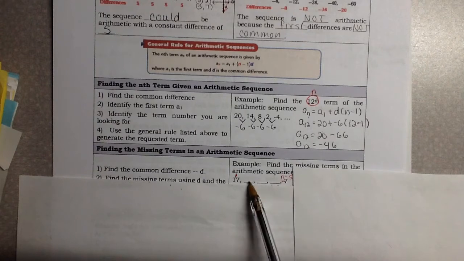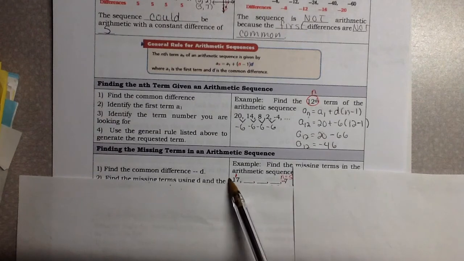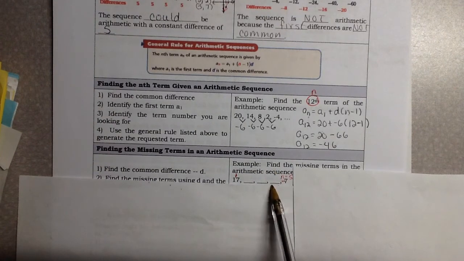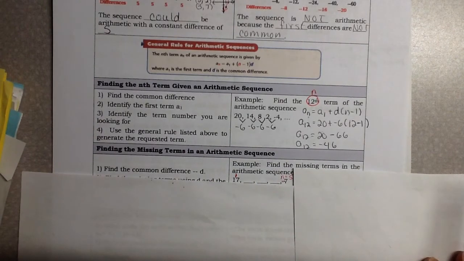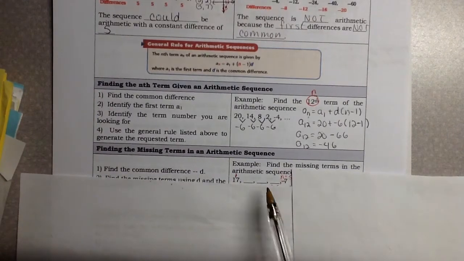Now, you might be able to see it quickly. It might take you a while. We could have a more difficult sequence where you can't find it. So these are the steps that I want you to find. The first thing I want you to find is the common difference. And you might say, well, I don't have the terms inside here, and you're correct.